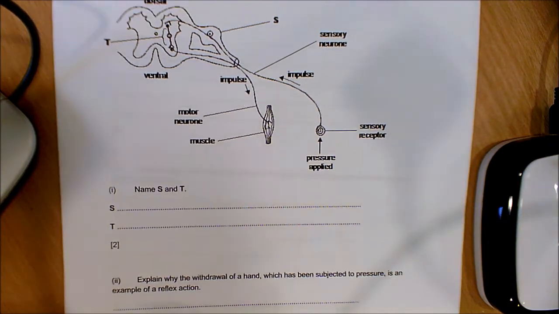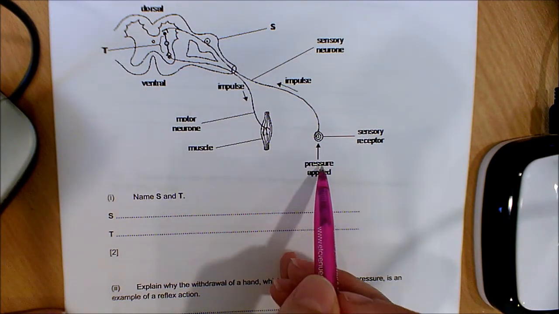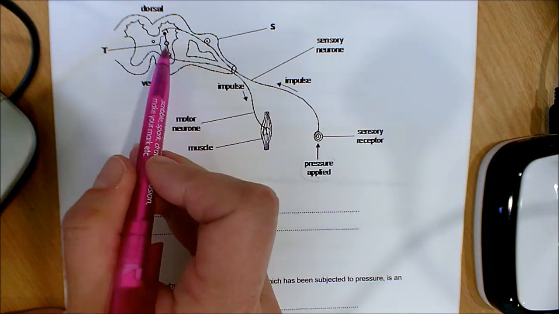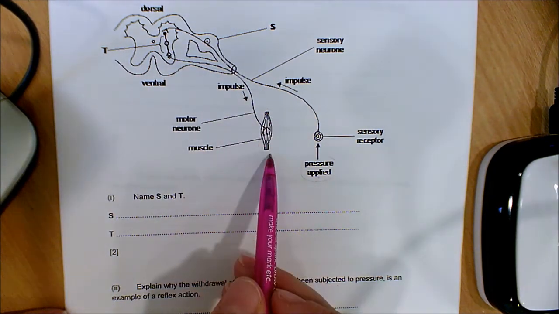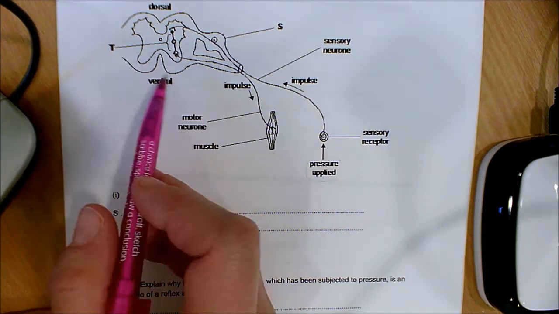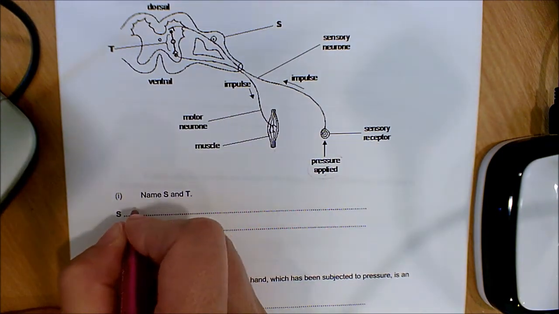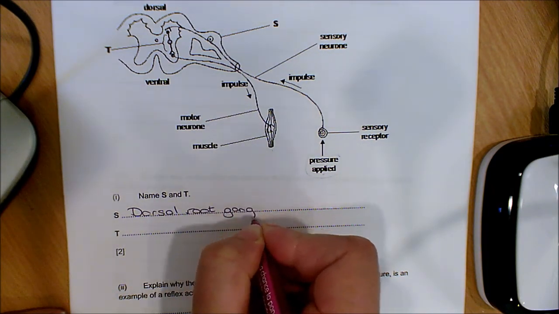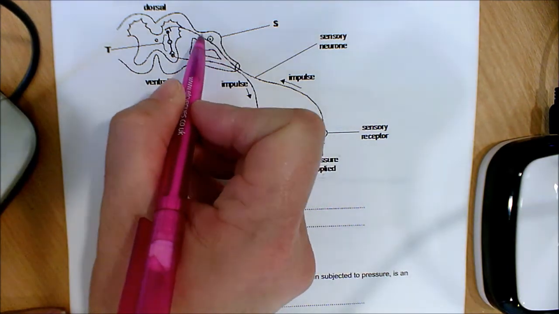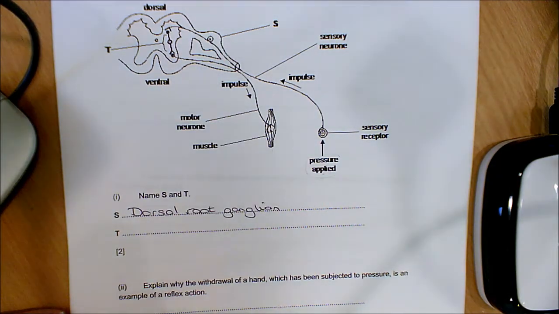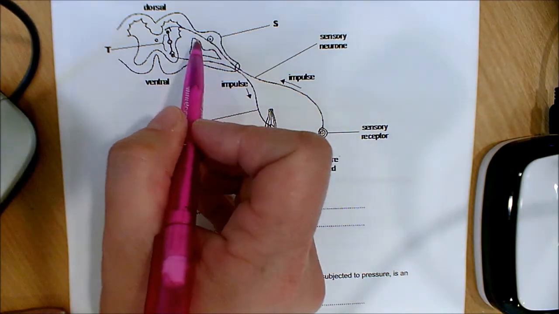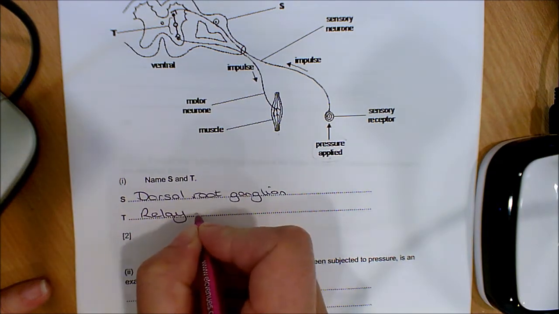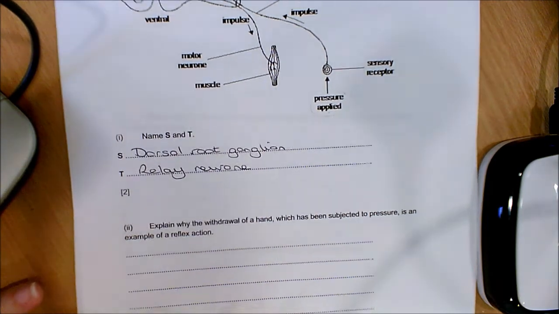Okay, next question. So we've got a reflex arc here. Here's our pressure, stimulus being applied, our receptor, sensory neuron, up to the spinal cord. There's our relay neuron, back along a motor neuron to the muscle. So name S and T. S is actually something called a dorsal root ganglion, and it's where all the cell bodies of the sensory neurons cluster. So it forms a kind of little bulge there. T, as we've just said, is a relay neuron. That's in the central nervous system.